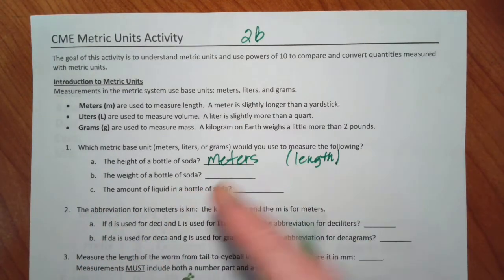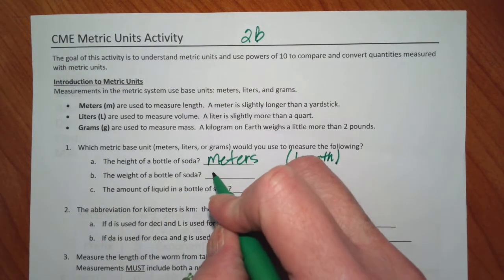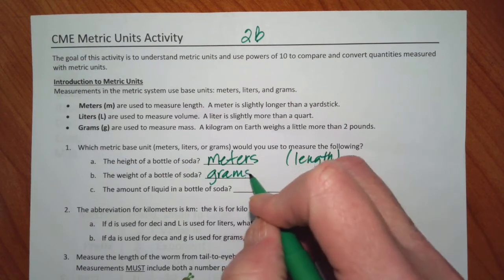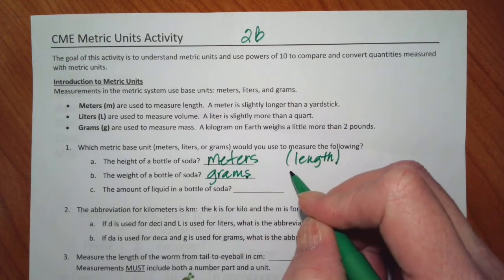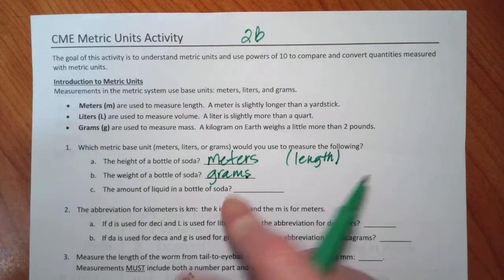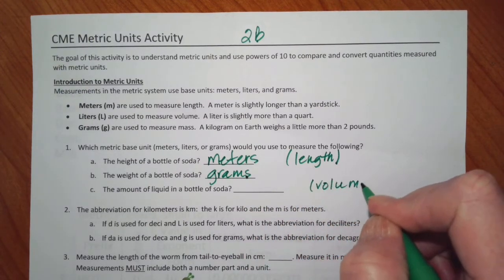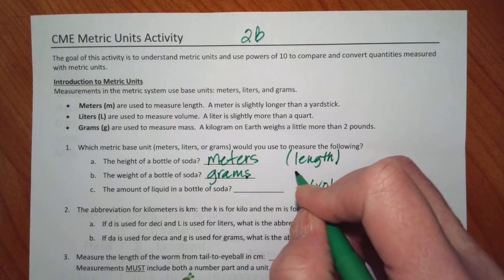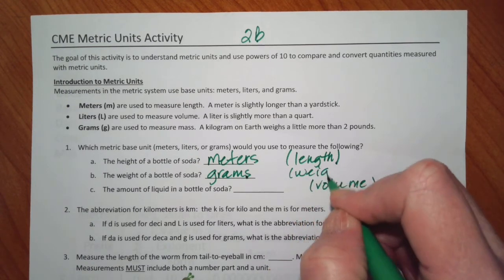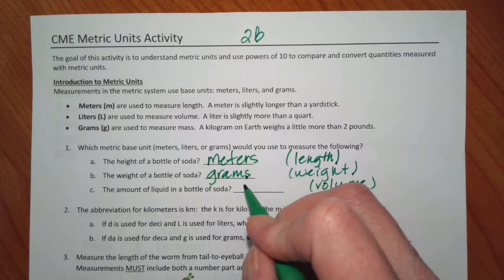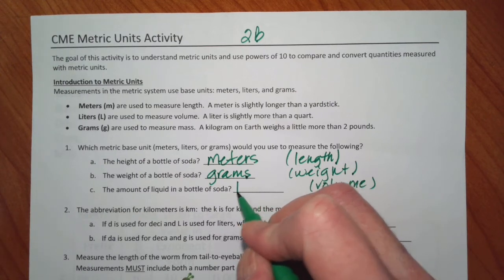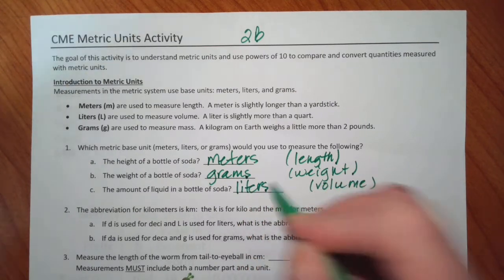The weight of a bottle of soda would be grams. And the amount of liquid, this is volume. And I'm sorry, this is weight. So this would be in liters.